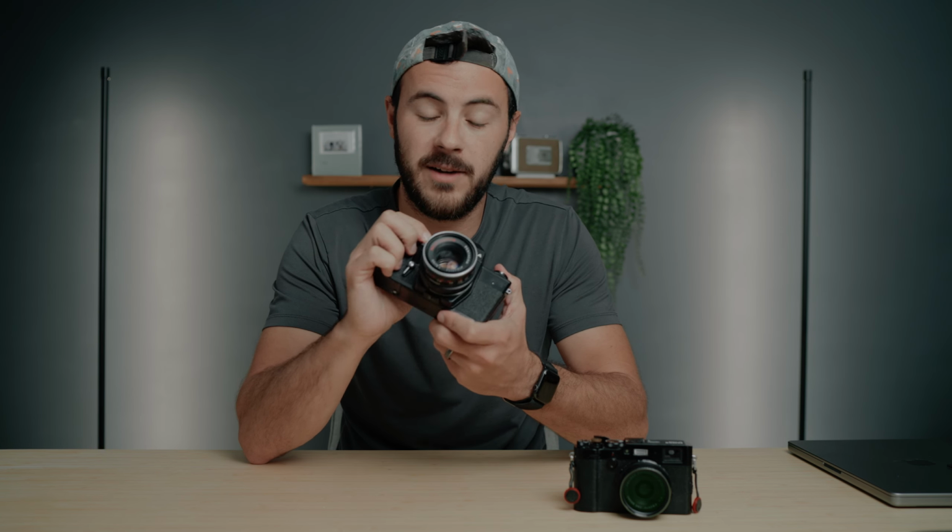So you want film quality photos, but you don't want to have to mess with a film camera. I might have a solution for you.